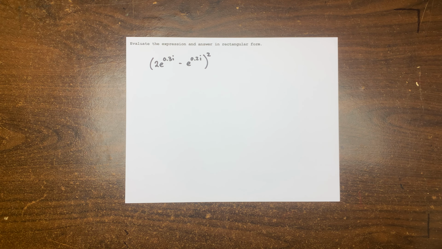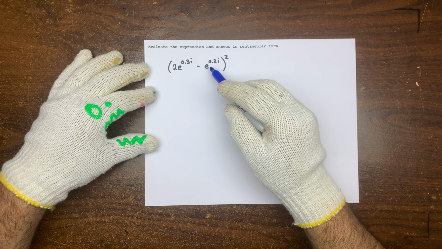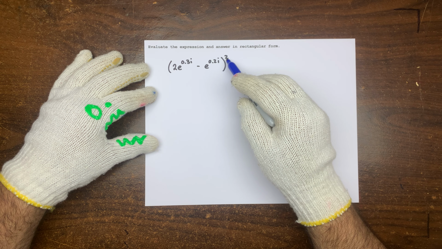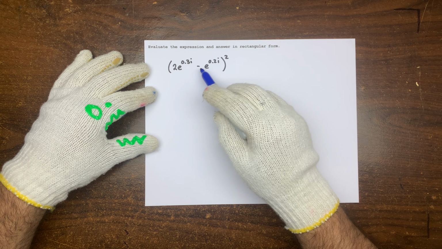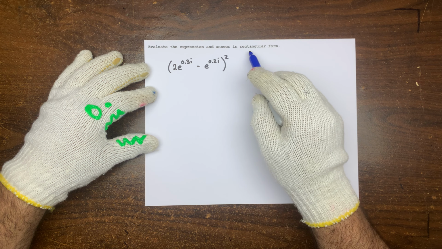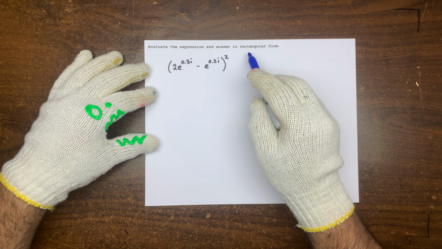Evaluate the expression and answer it in rectangular form. Okay, so I can't add these together at all. And if I decide to do this exponent here, I'll have to do a FOIL. So I think I'm going to convert this to rectangular form right away, so I can combine these two, and then I'll have to do a FOIL.